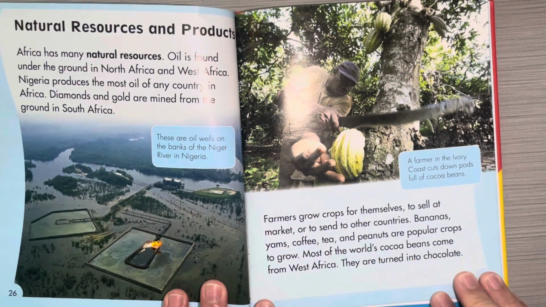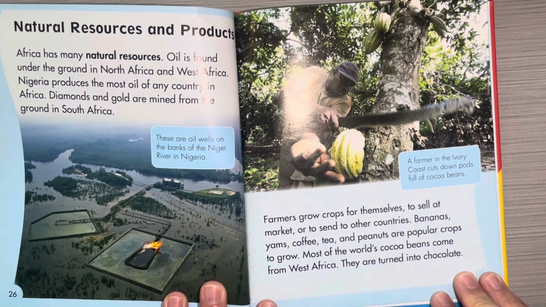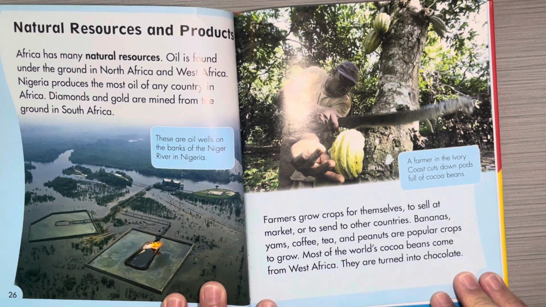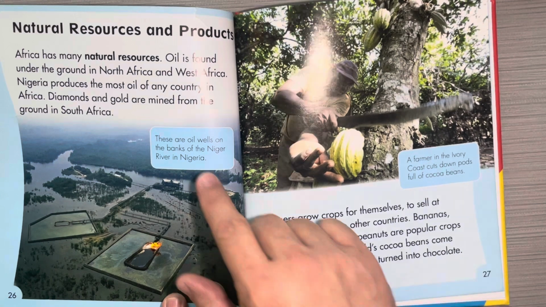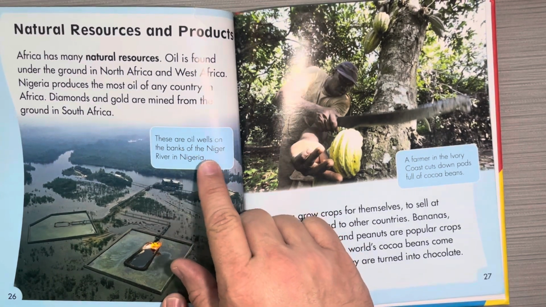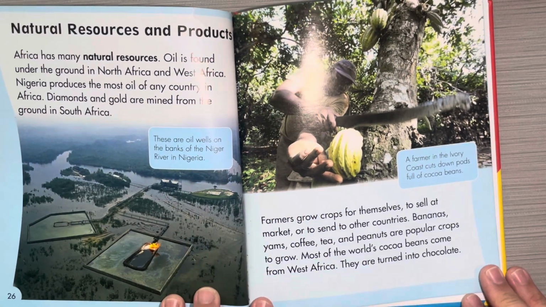Natural resources and products. Africa has many natural resources. Oil is found under the ground in North Africa and West Africa. Nigeria produces the most oil of any country in Africa. Diamonds and gold are mined from the ground in South Africa. These are oil wells on the banks of the Niger River in Nigeria.